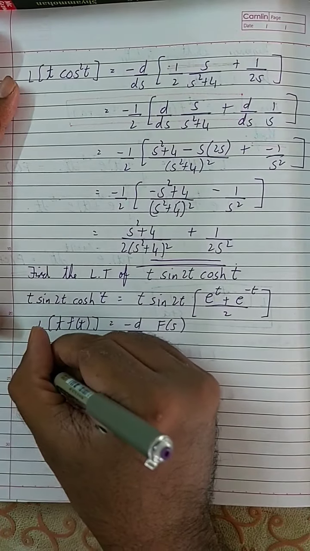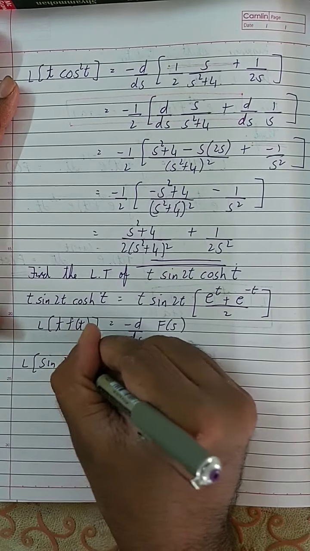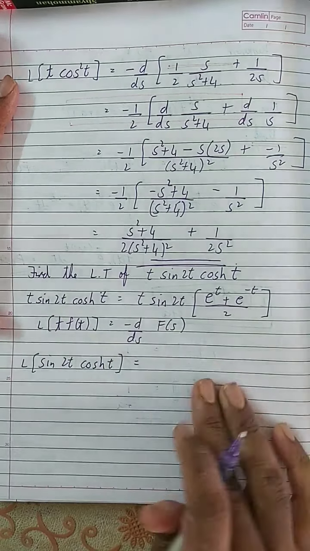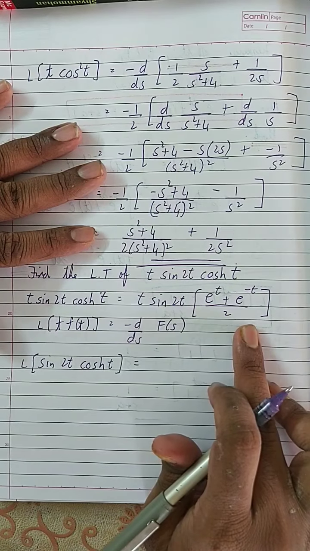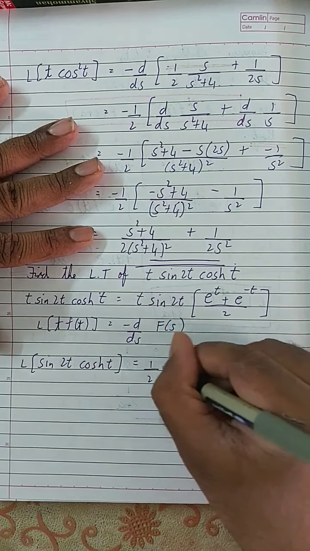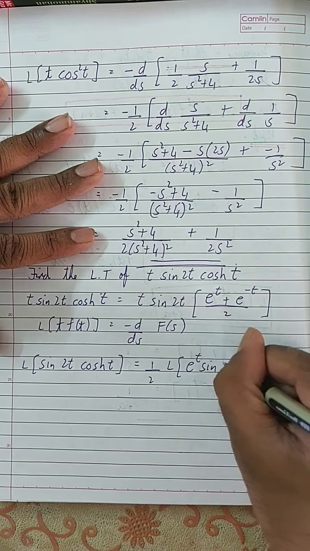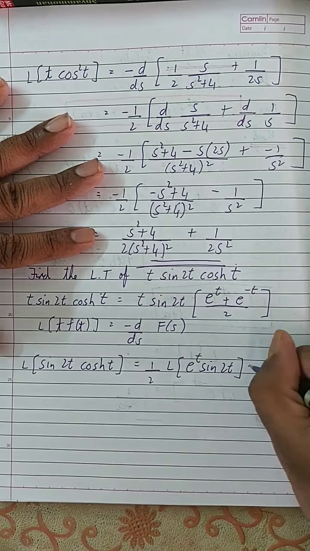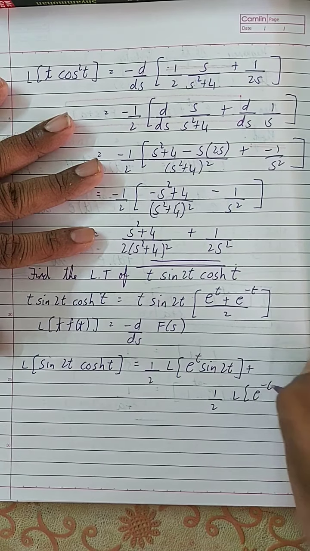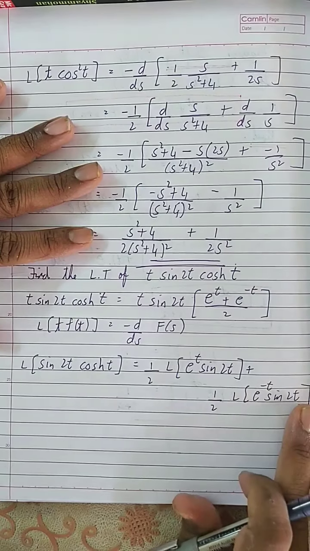Therefore the Laplace transform of sine 2t cos ht is equal to 1 by 2 Laplace transform of e raised to t sine 2t plus 1 by 2 Laplace transform of e raised to minus t sine 2t, right?